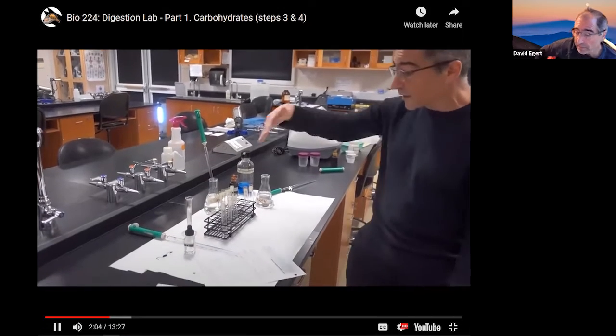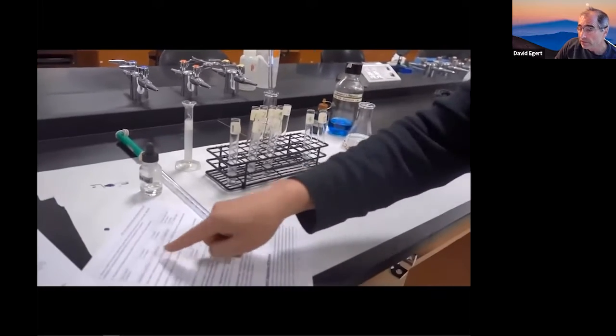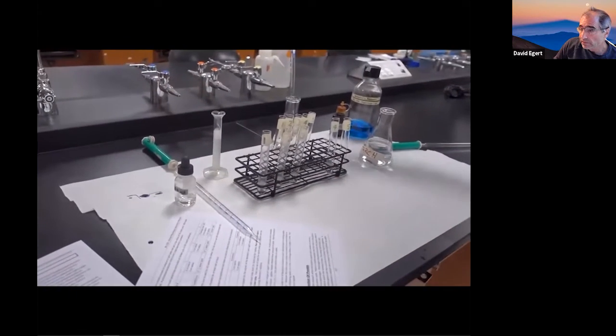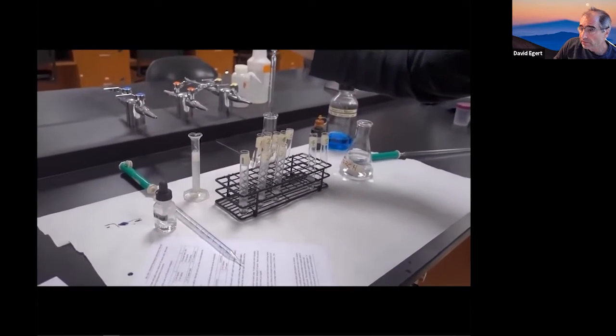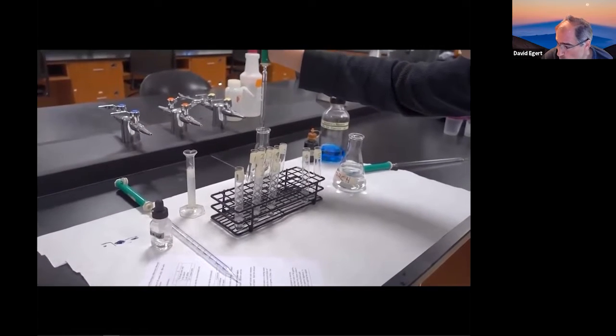All right, so we have starch in our 3 unknown tubes here. Test tube 1 is going to just fill out our volume by adding 3 mils of water.